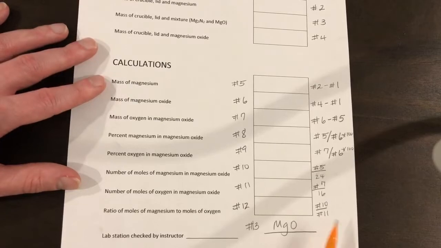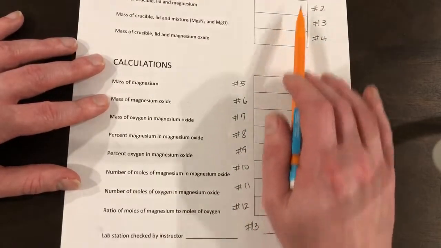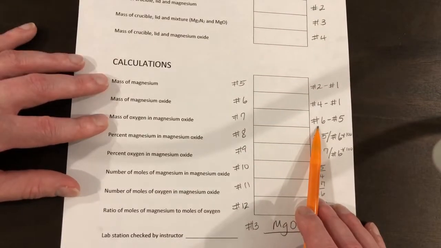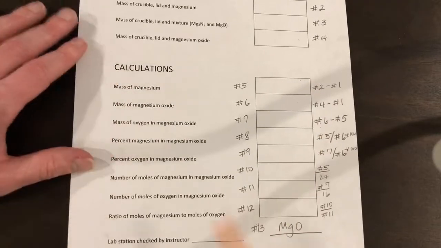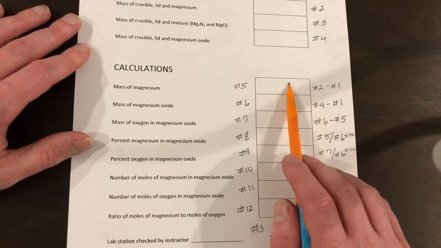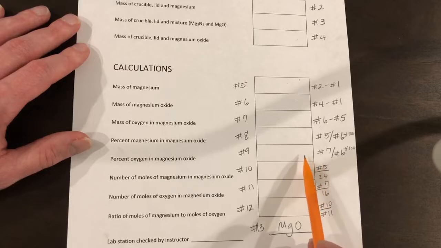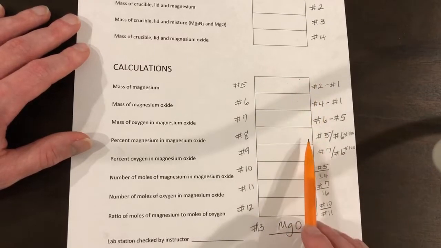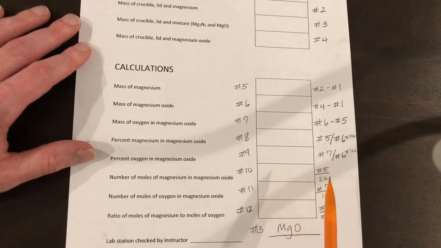So the mass of magnesium is gonna be number 2 minus number 1. The mass of magnesium oxide is number 4 minus number 1. The mass of oxygen is this one minus this one. Now, if I want to find percentages, it says find the percent magnesium. Okay, so the percent magnesium is number 5 over number 6. Percent oxygen is number 7 over number 6.